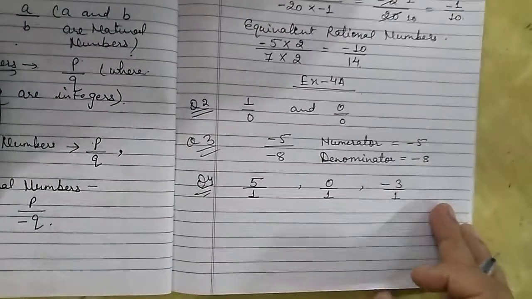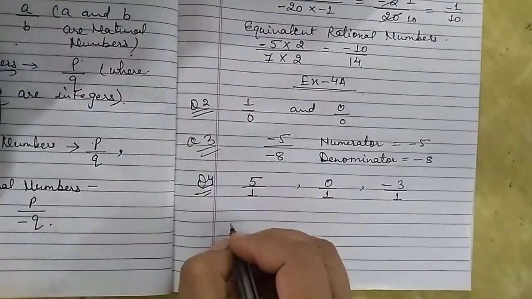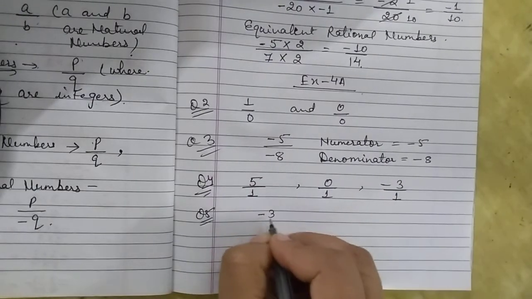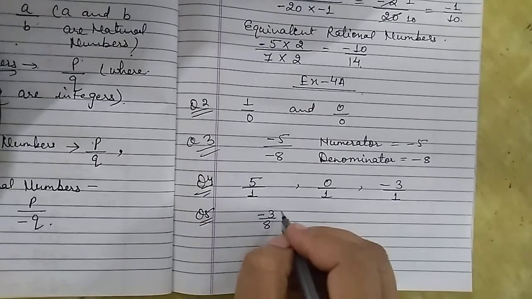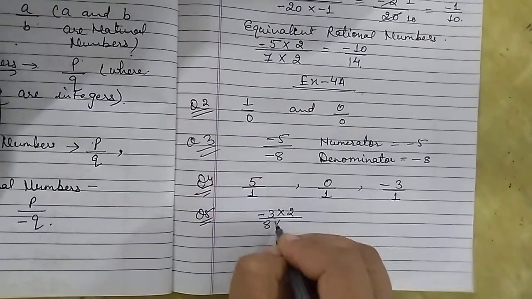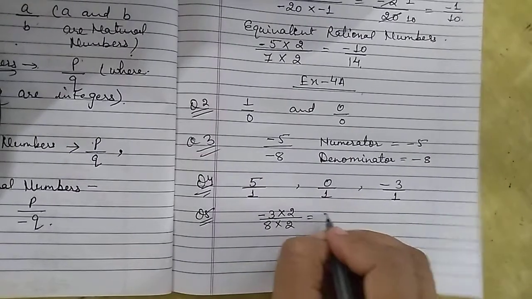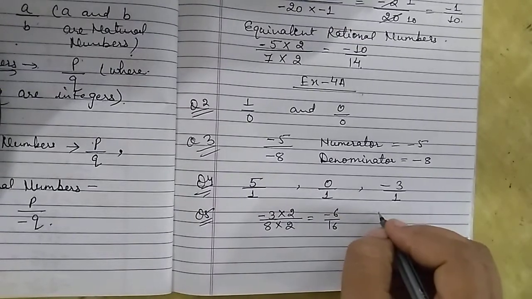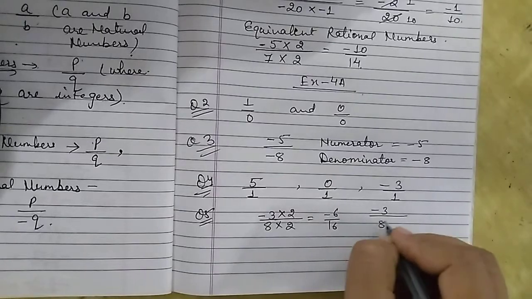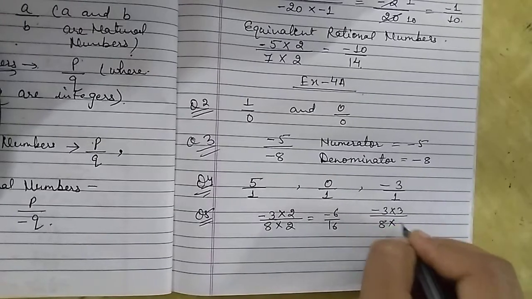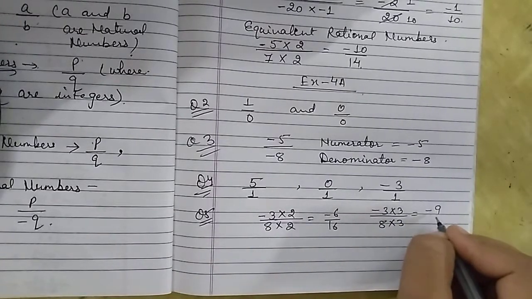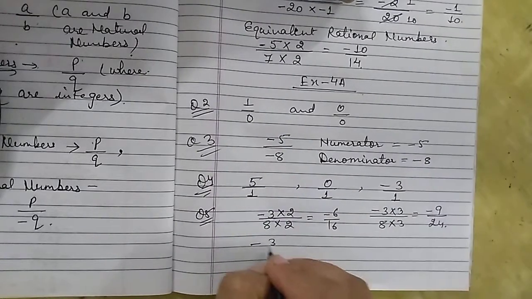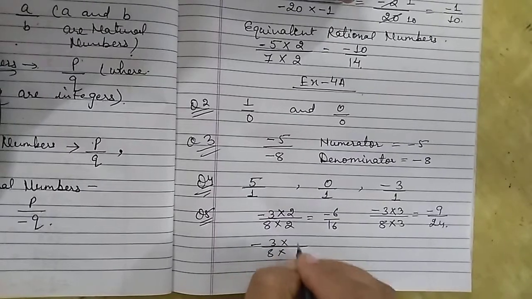Now if we have to write 4 rational numbers equivalent to a given number, like minus 3 upon 8, what we'll do is multiply both the numerator and denominator by 2. Then minus 6 upon 16 is the first equivalent fraction. Then again we'll multiply by 3. We have to find 4 equivalent rational numbers.